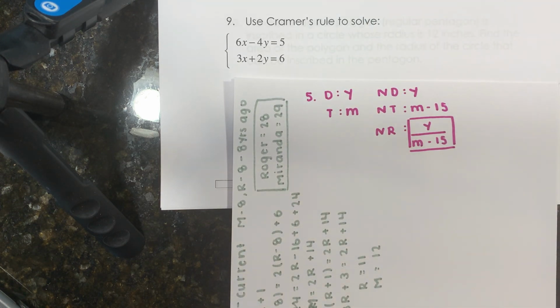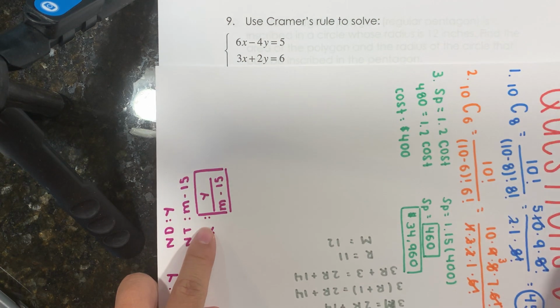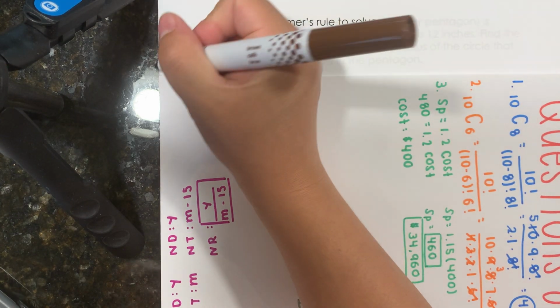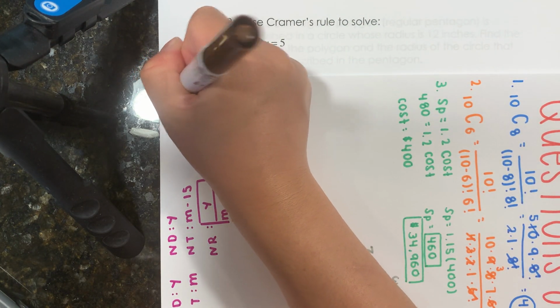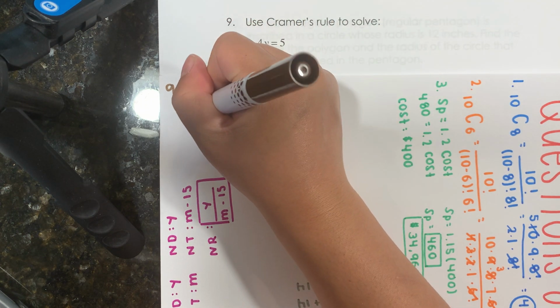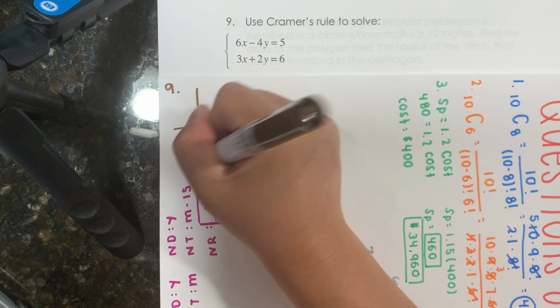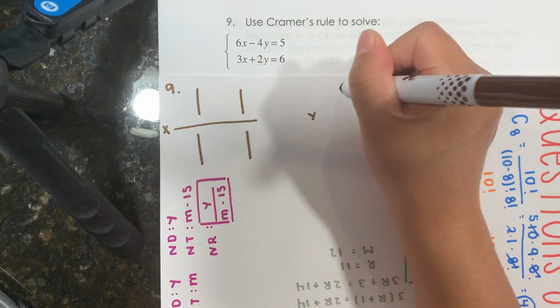Now we've already done 6, 7, and 8 from this lesson. So now we're going to be looking at number 9, which is using Cramer's rule. For Cramer's rule, this is the one where you start with 2 matrices stacked on top of each other, a matrix over a matrix. This will be my x. And then my y.